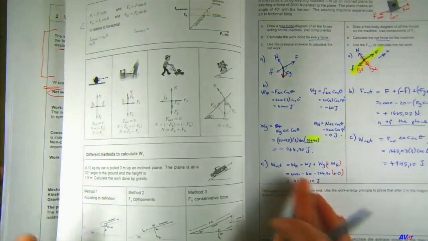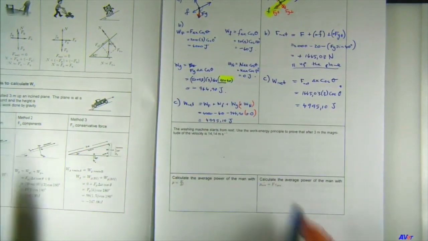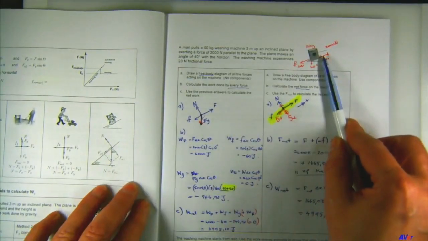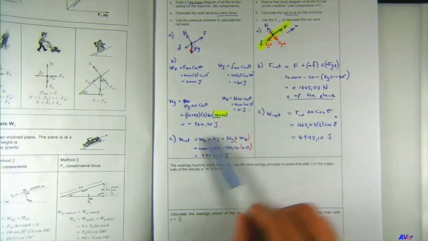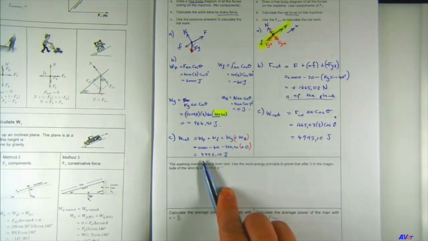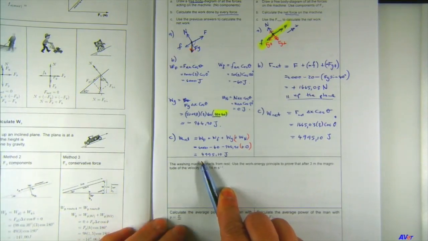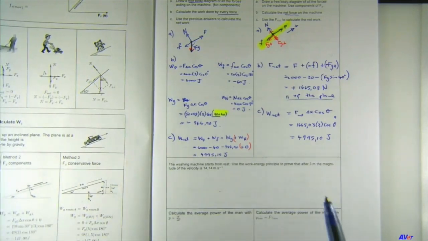Okay, so go back to our problem. We are back on page 13 with our washing machine that is being pulled. Now what we did with the washing machine is we pulled it up and we've now worked out the net work that we did. And it was a positive. What does that tell you? That we're adding energy to this washing machine's movement. So what's the washing machine going to do? It's going to speed up, right? It's going to have an increase in kinetic energy.